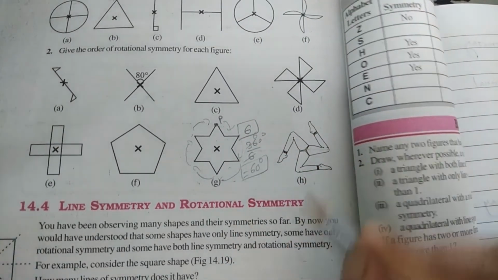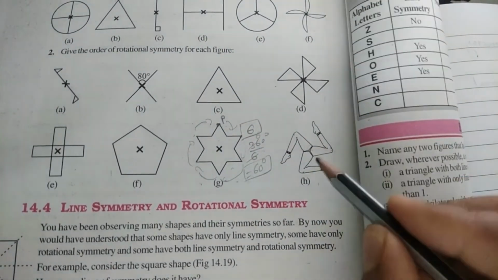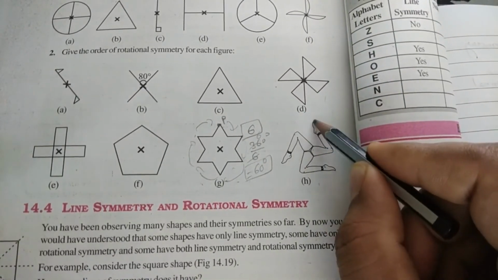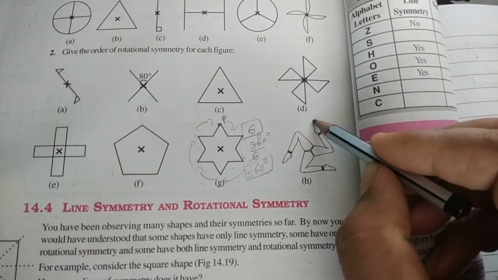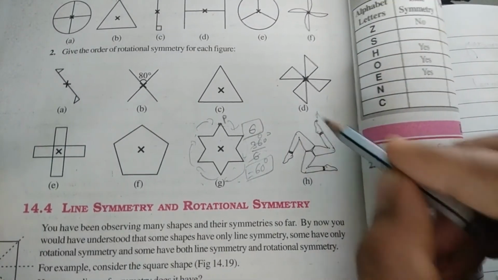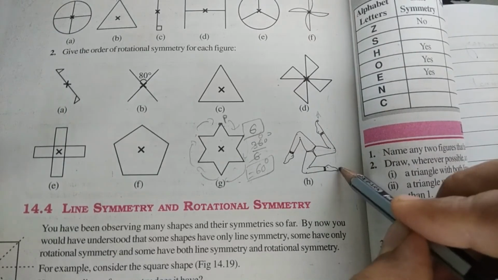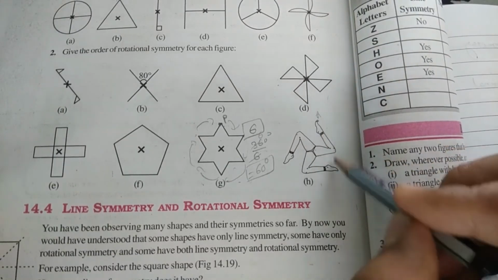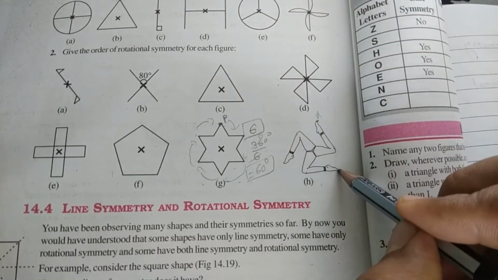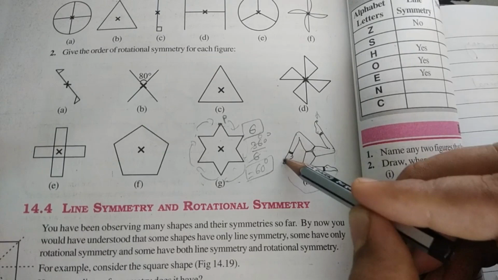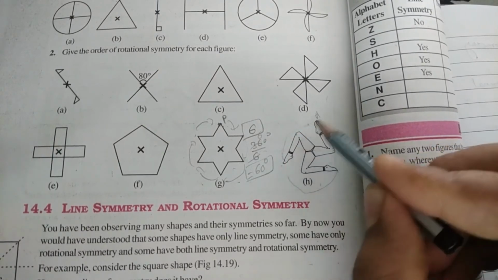Now next, this shape. Here we have to take one point. We will take this point as point A. Now we rotate in such a way that A comes here, to another point. When we rotate this, we get exactly the same shape. Again we rotate so that A comes here, we get exactly the same shape, and again we rotate so that A comes to its original position.